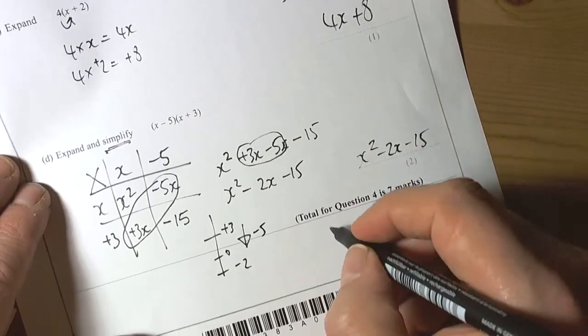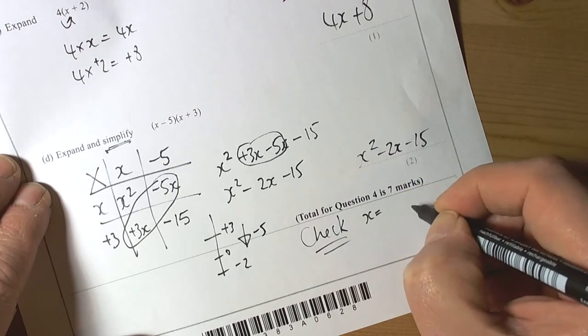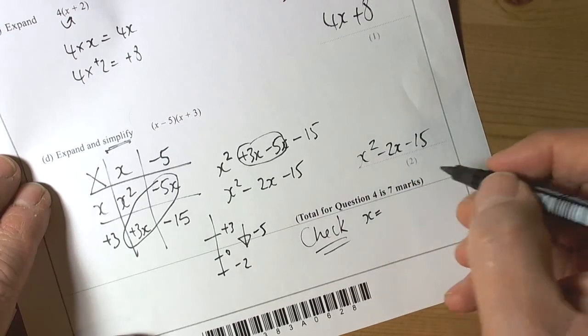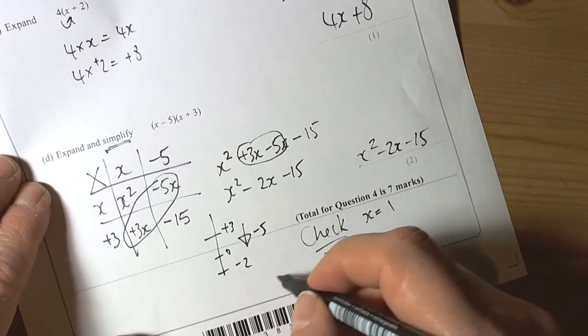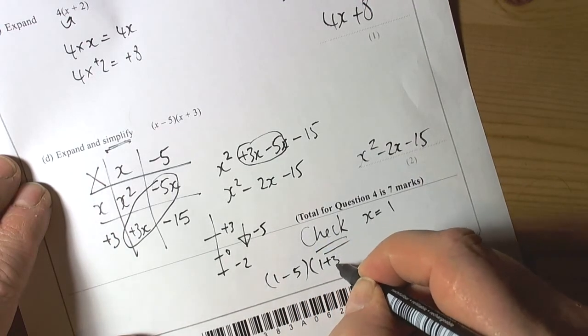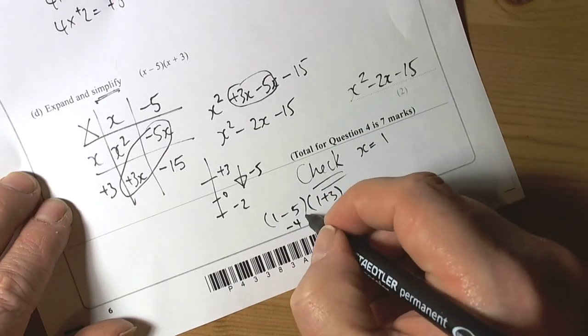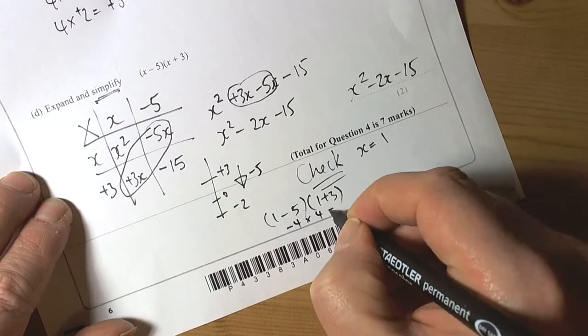Now the check, again, when you multiply in brackets and things, we should always think of a check. Keep the number for x very simple, so just 1. Then the original brackets would have given me 1 take away 5 times 1 plus 3. 1 take away 5 is negative 4, 1 plus 3 is 4, so we're doing negative 4 times 4, which is negative 16.